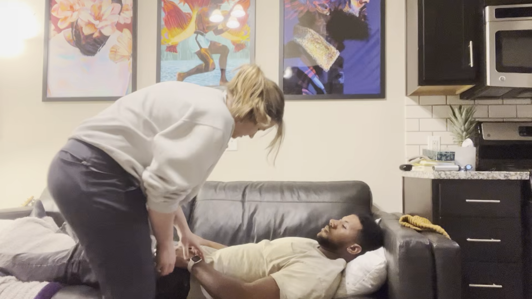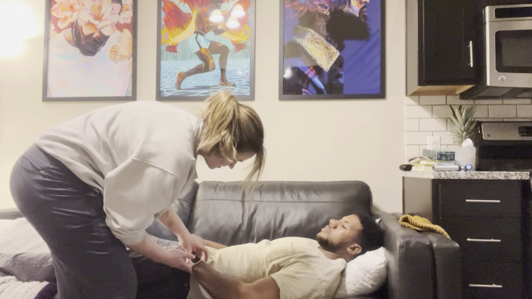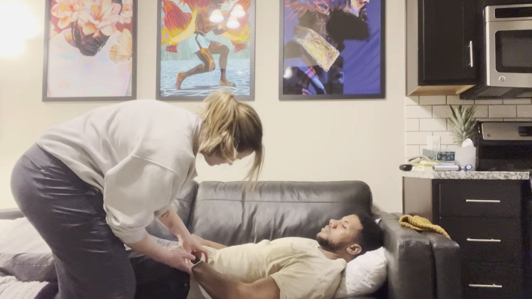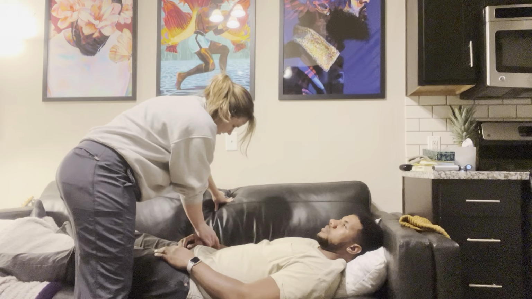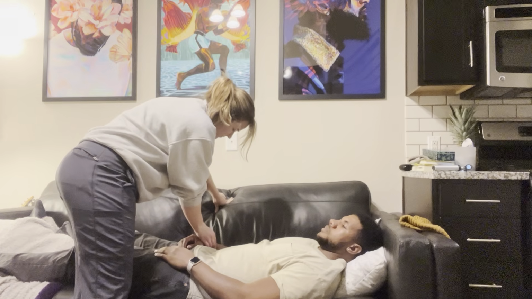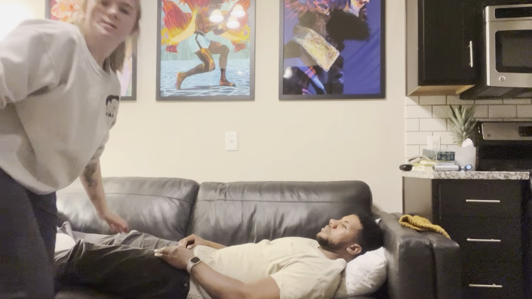And radial pulses on both sides. We'll do lower extremities now.